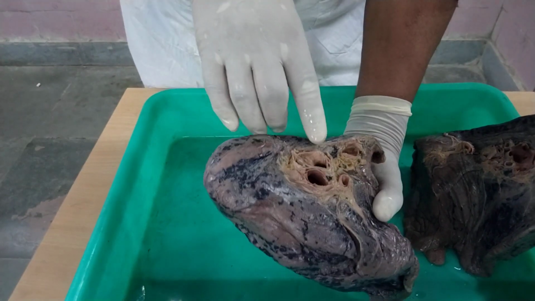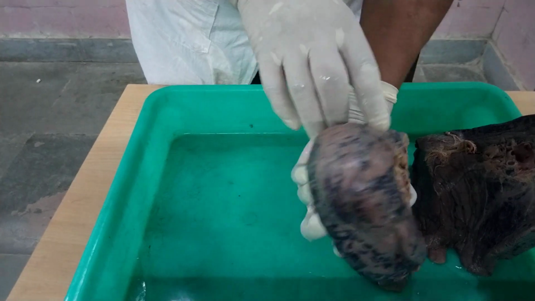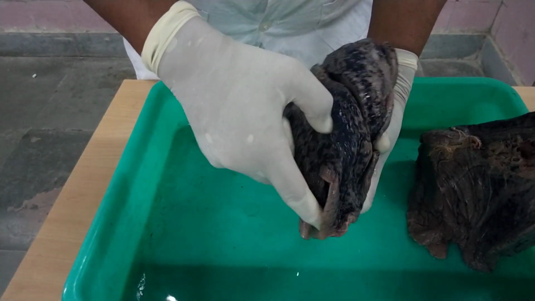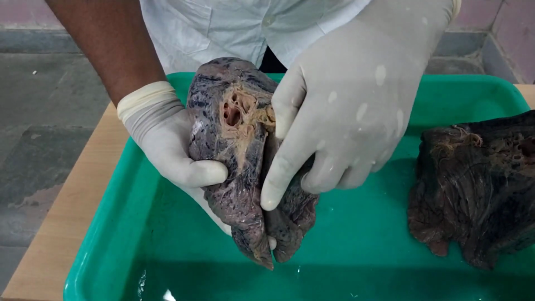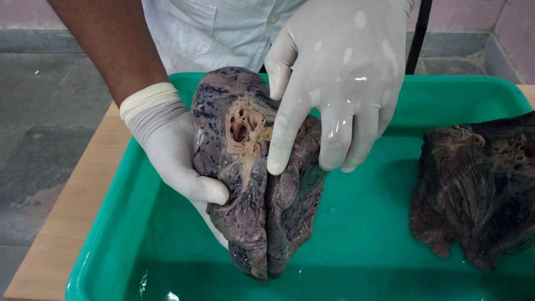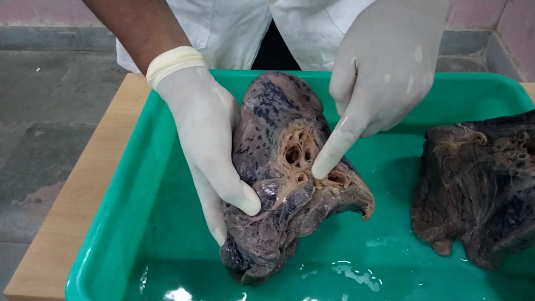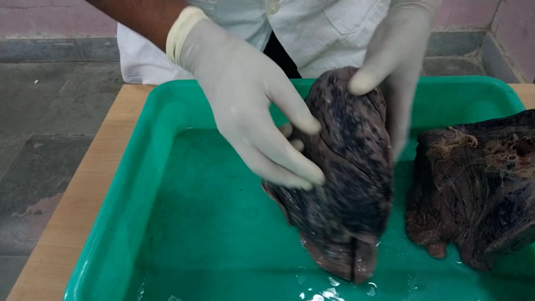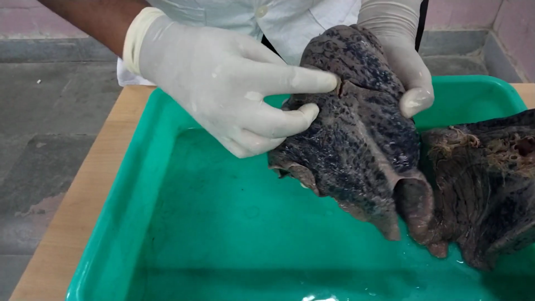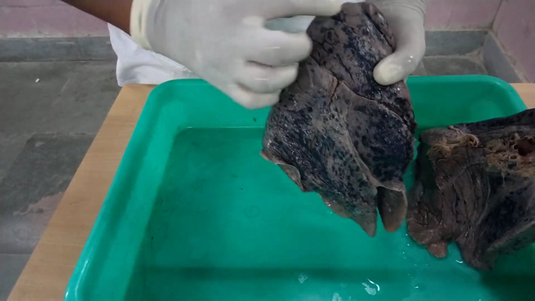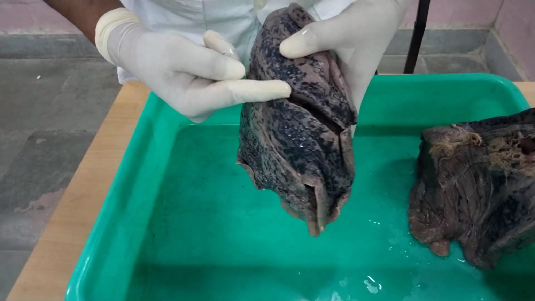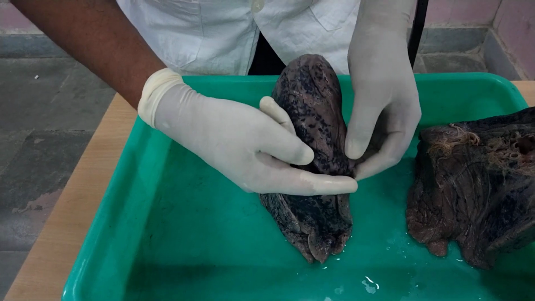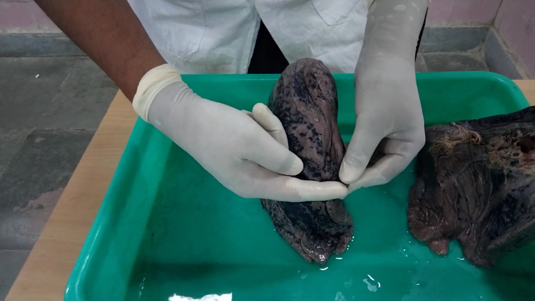So, this is the oblique fissure. It starts from here, crosses the inferior border, comes to the mediastinal surface and ends in the lower and anterior part of the hilum. The horizontal fissure starts from the oblique fissure at the mid-axillary line, passes almost horizontally and reaches up to the level of the fourth costal cartilage.